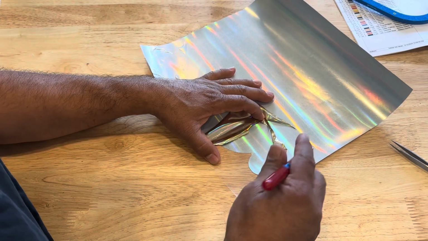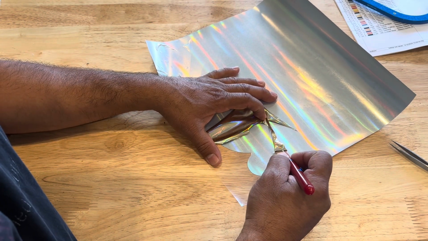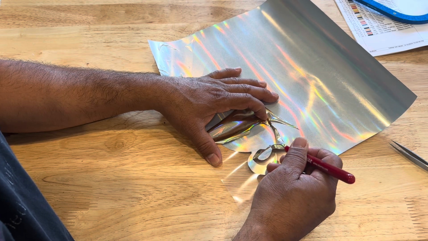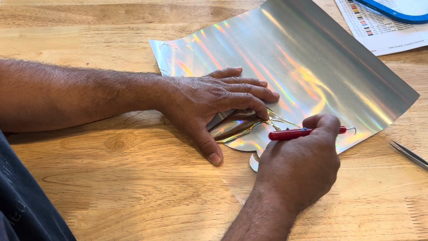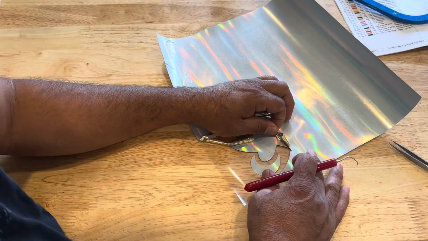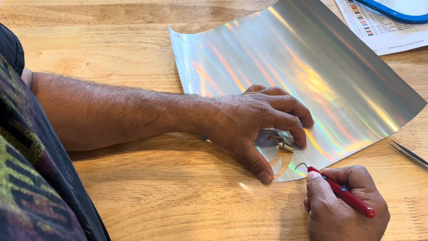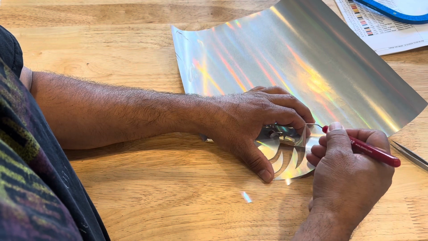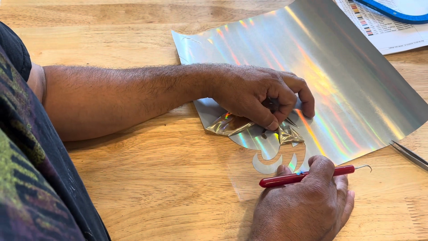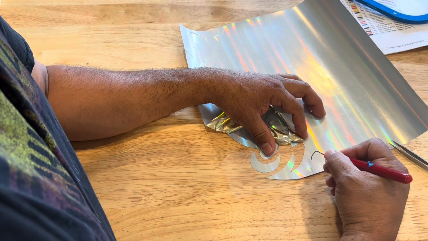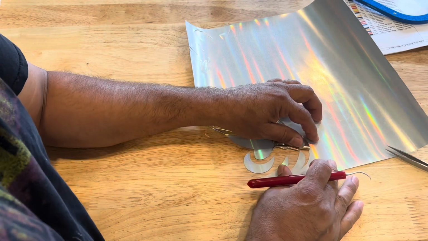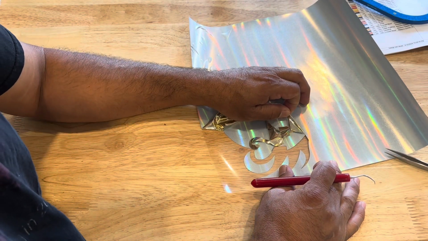Now, what you want to do is kind of guide your cuts with your picker tool, okay? And then you can just help it by picking the images in your cuts as you go along. So not all the time you're going to get good weed cuts.